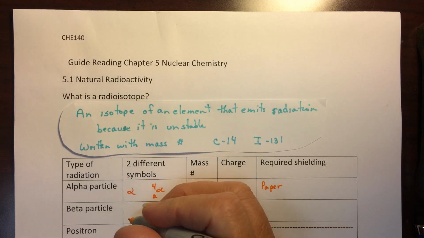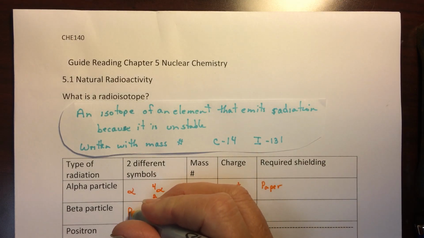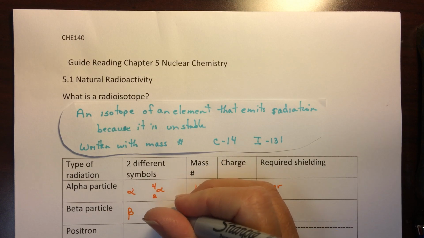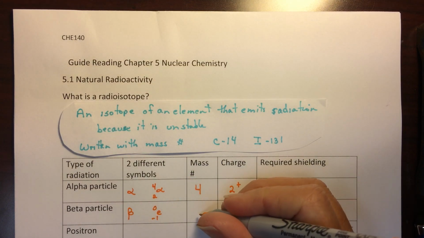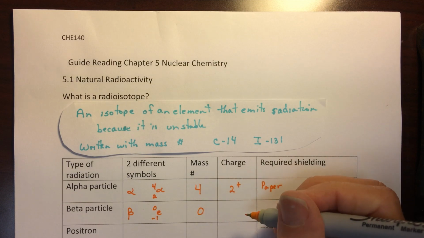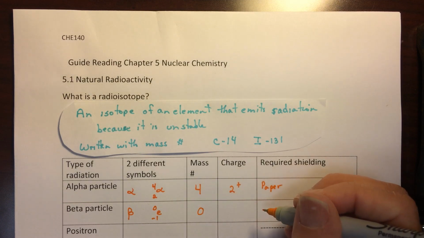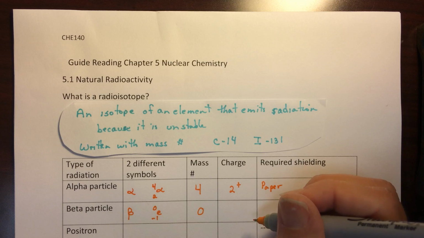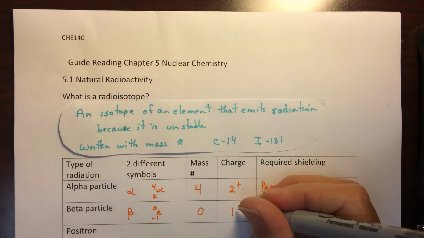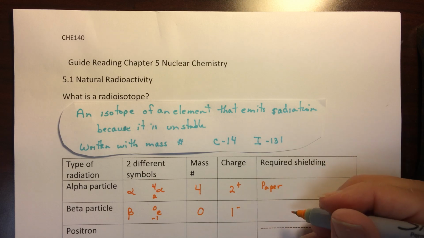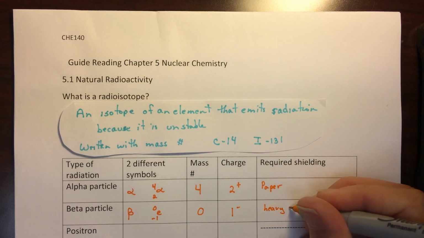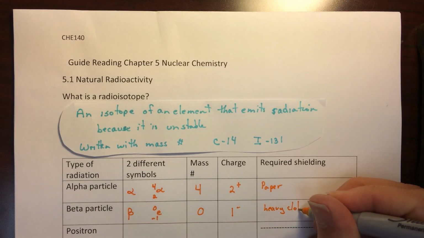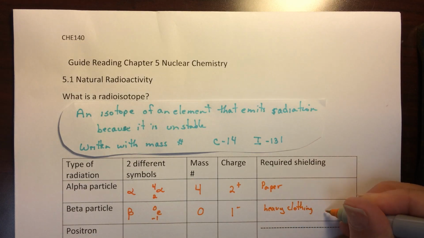Beta particles are next. Beta particles, just kind of think of them as a souped up electron. They have a mass of 0, because we don't count the mass of an electron because electrons are so light. It has a charge of -1. And you can be protected from beta radiation by heavy clothing and gloves.